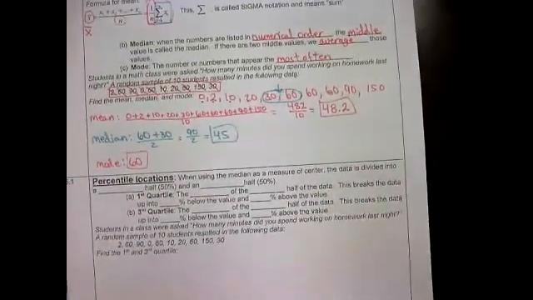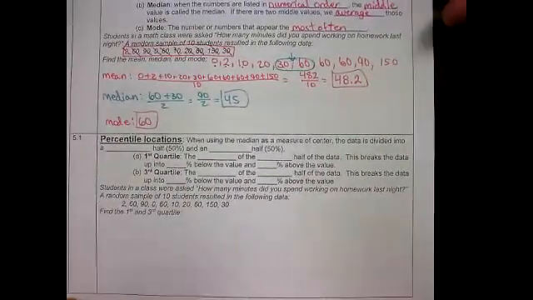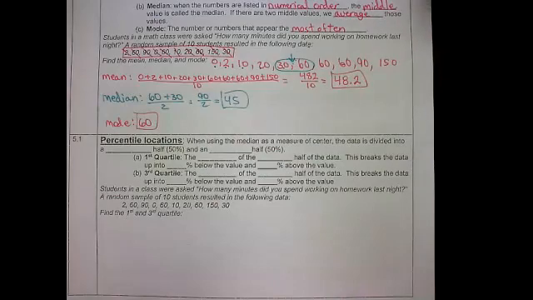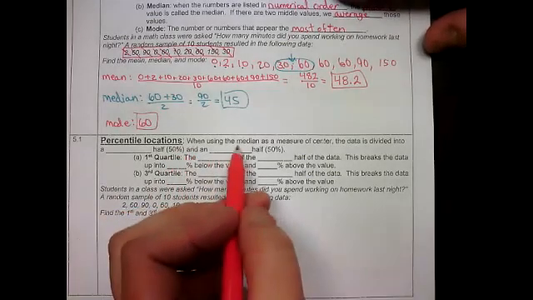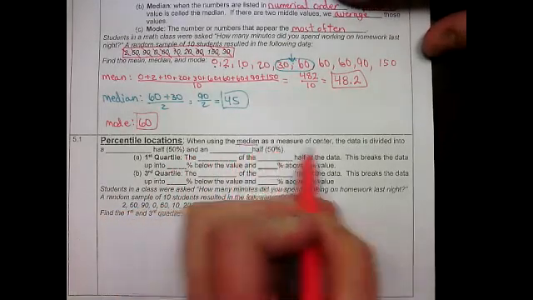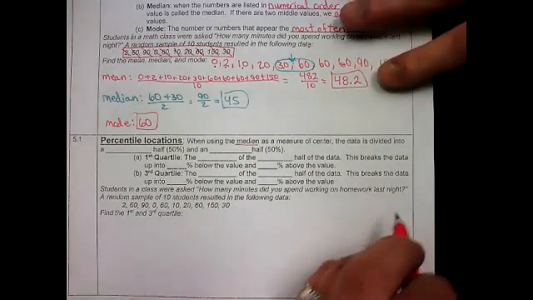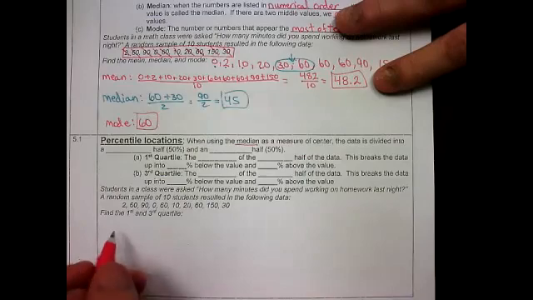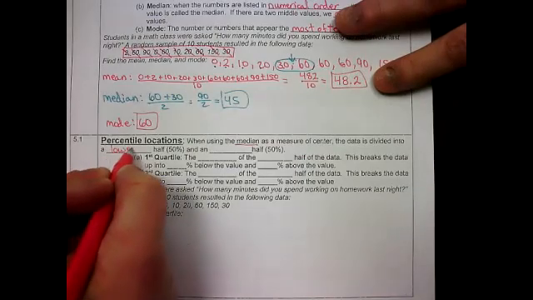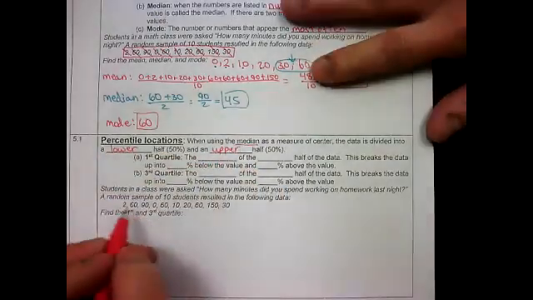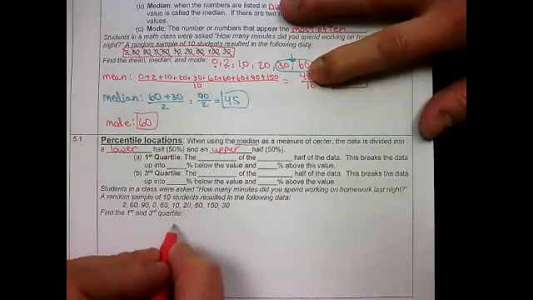All right, so now we're going to talk about percentile locations. We're going to continue using the same data set for our examples as we continue on. When we're using the median as a measure of center, the data is divided into a lower half and an upper half. So I'm going to go ahead and write these out again in order.